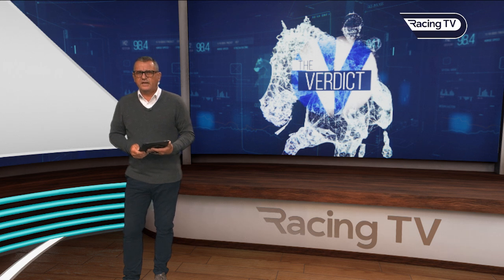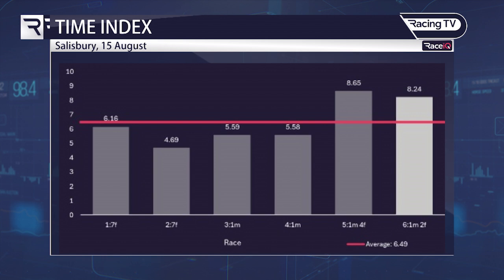Let's go to the second day of the Salisbury meeting last week and have a look at what happened on this day. The times are pretty good throughout the day, as the Race IQ Time Index scores tell us. Let's have a look at what was achieved. Pretty good, no crawls, no New Century style races, crawl and sprints.